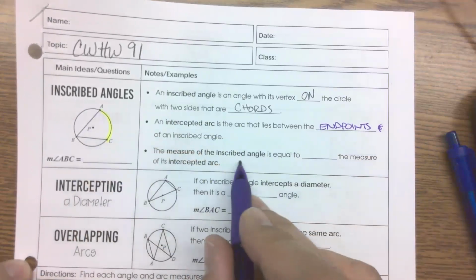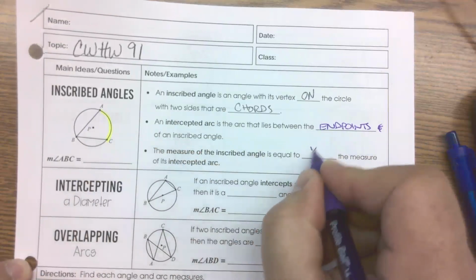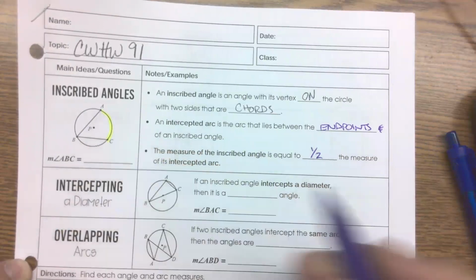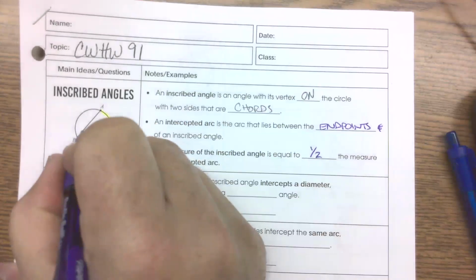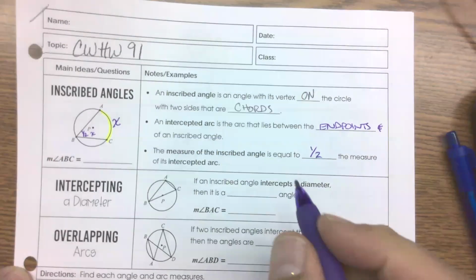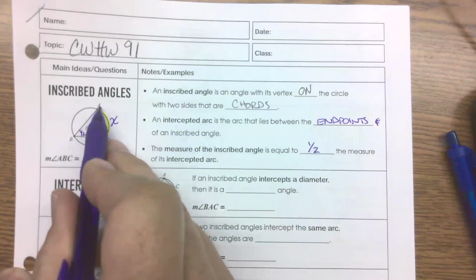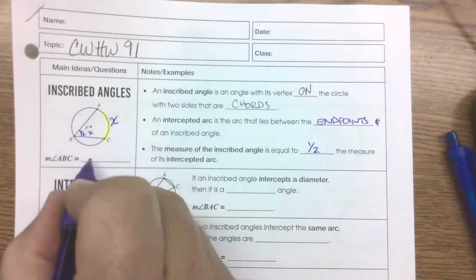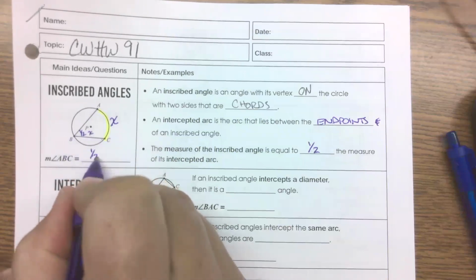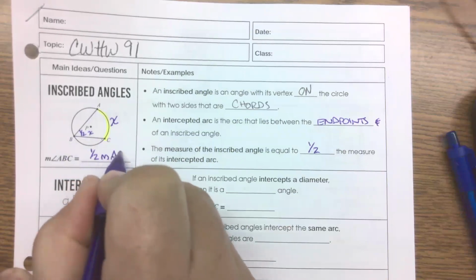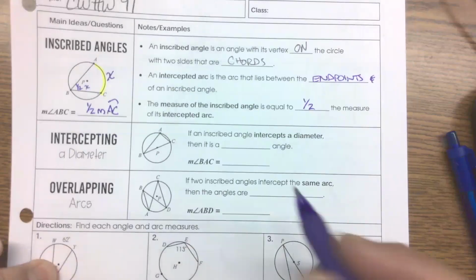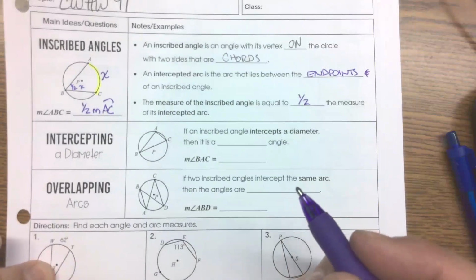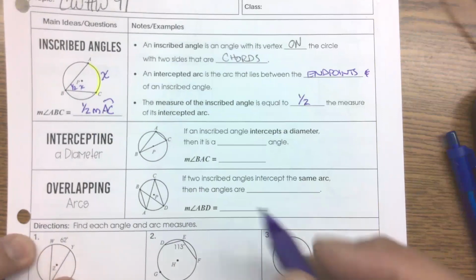And the measure of an inscribed angle is equal to 1/2 the measure of the intercepted arc. So for example, if this length were X, this would be 1/2 X. Or in this notation, the measure of angle ABC is equal to 1/2 the measure of arc AC. And there are a couple of corollaries to that, or extensions to that.